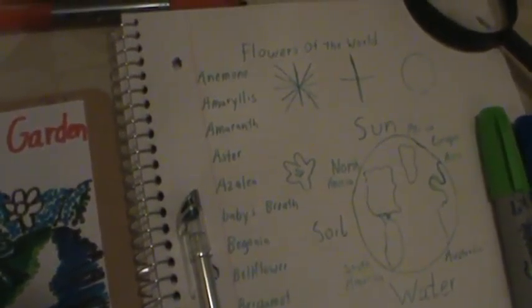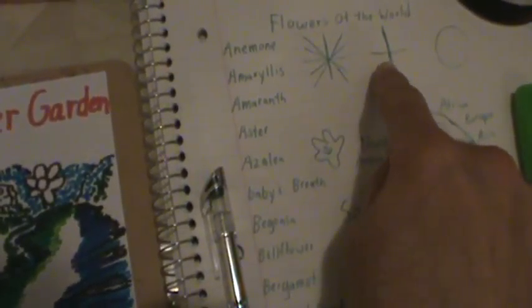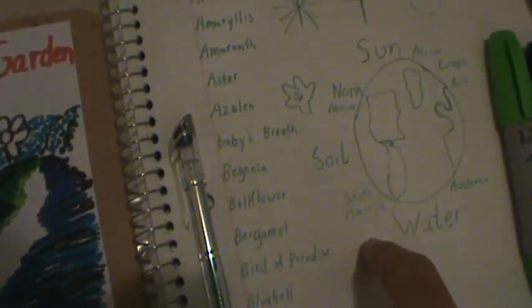But basically what I have drawn right here is to show everybody the talents that I have. You got these different shapes: the little cross right here, a little star symbol, and a little circle that would represent the sun. You got North America and South America, with the water, the sun, and the soil. But you also have Europe and Africa, and you also have Asia right here.